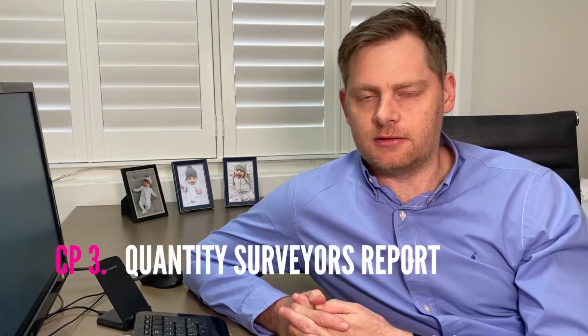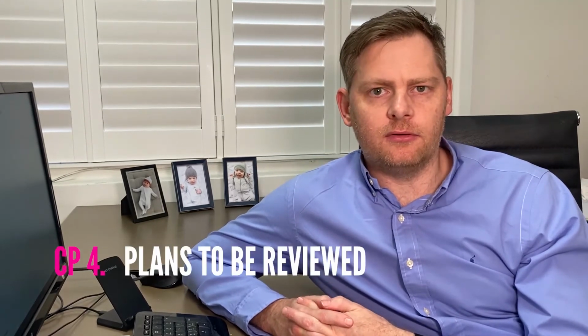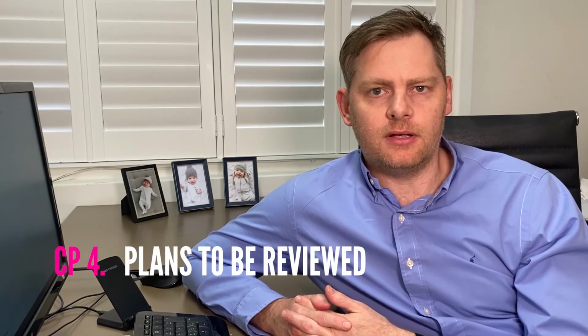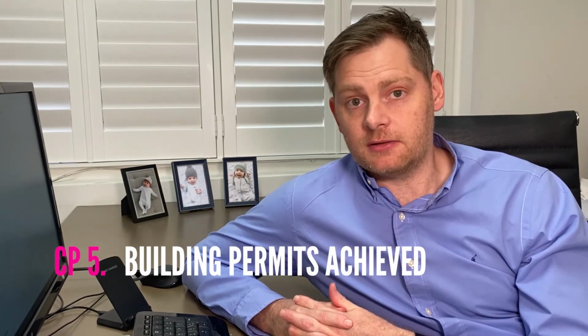So the lender will want a quantity surveyor's report to be completed, and essentially this is a cost check on the construction value or the construction tender for the project and whether it's in line with the market. The lender will want to review the approved plans, and that would be all the approved working drawings required to achieve your development application, as well as the BA documents to be certified by a private certifier or through the local authority. The lender will want you to have achieved all the relevant approvals required to commence construction.